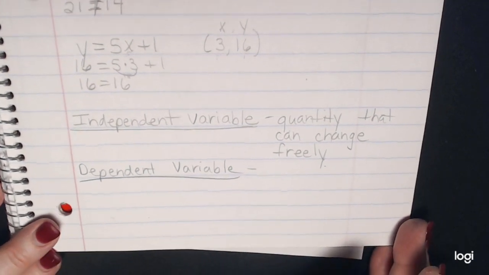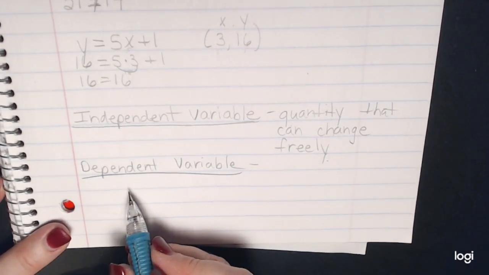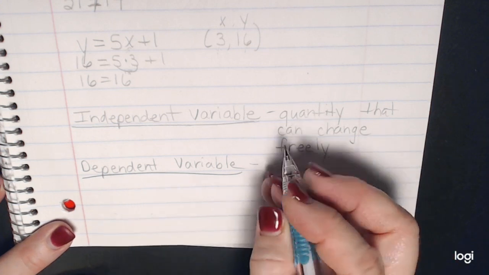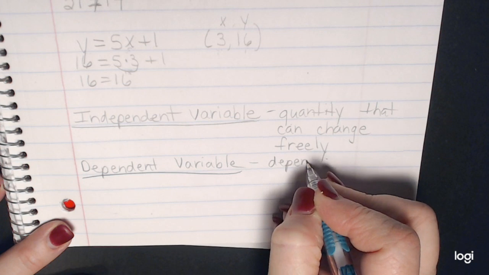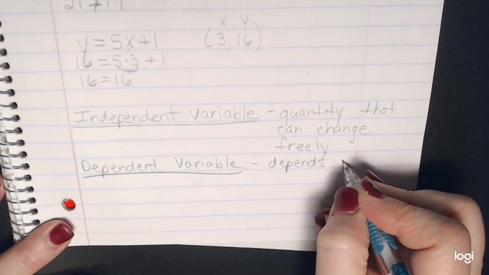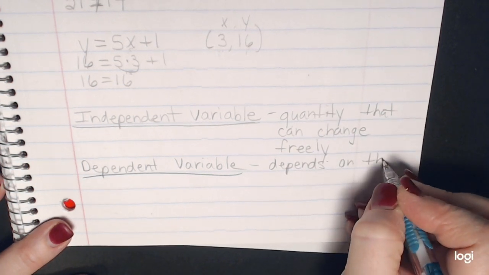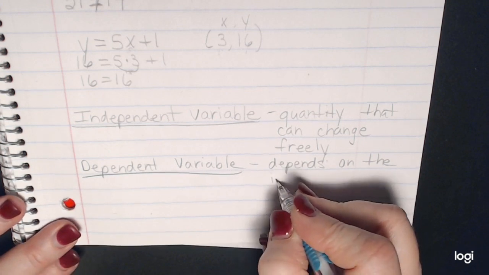And the dependent variable does exactly what the definition says. It depends on the independent variable.